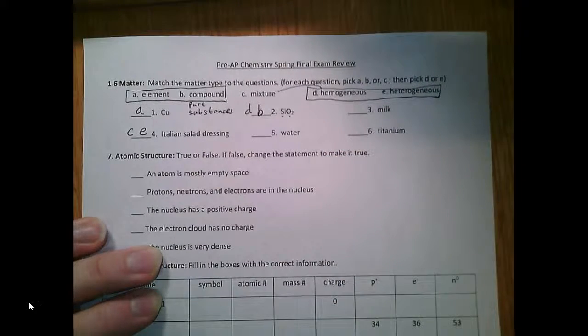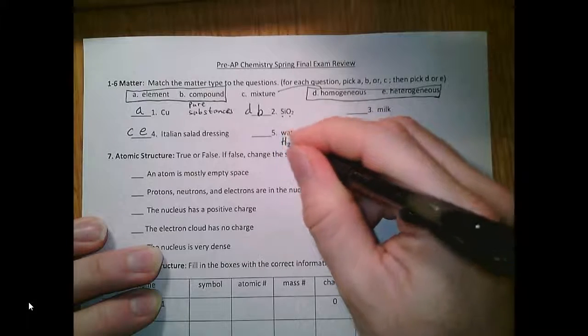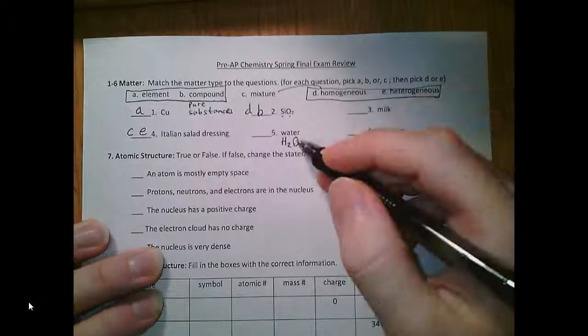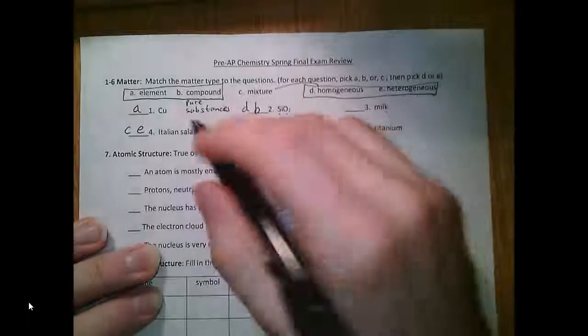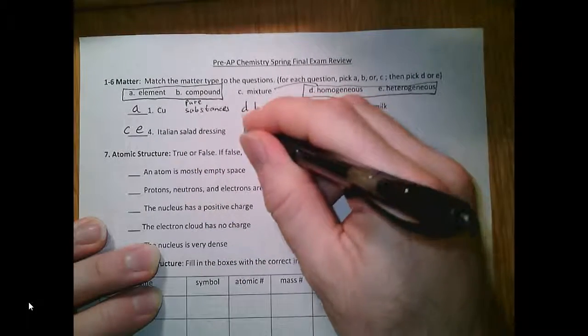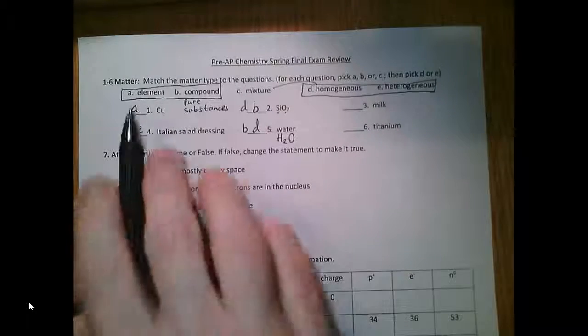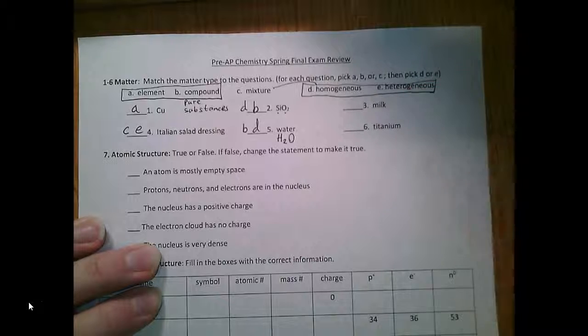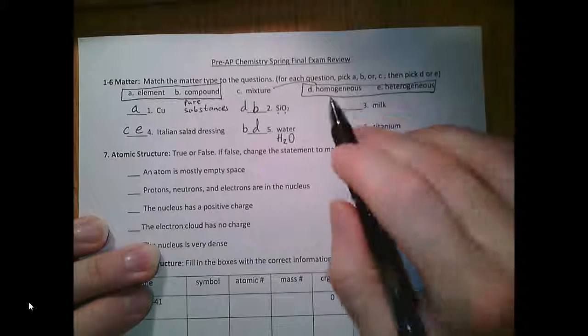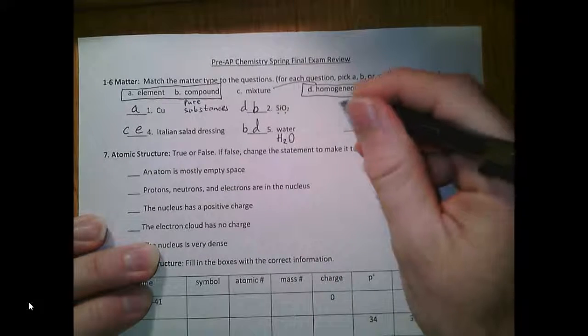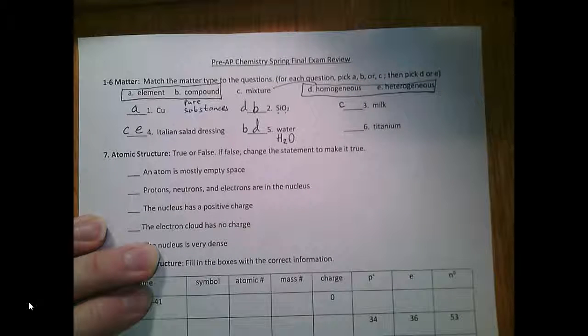Water. Well, what is water? We know that water is H2O. So if we're talking about just water, that is a compound, which is, of course, also homogeneous. All elements and compounds are homogeneous. Milk. There's some debate about whether it's homogeneous or heterogeneous. We can definitely say it's a mixture.